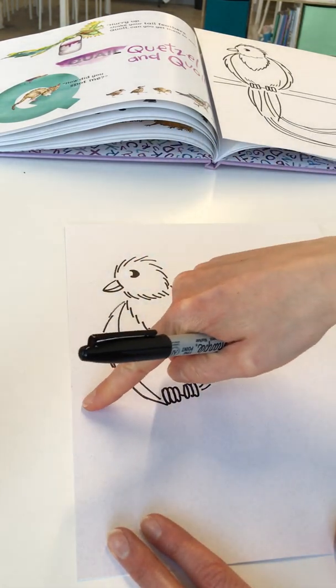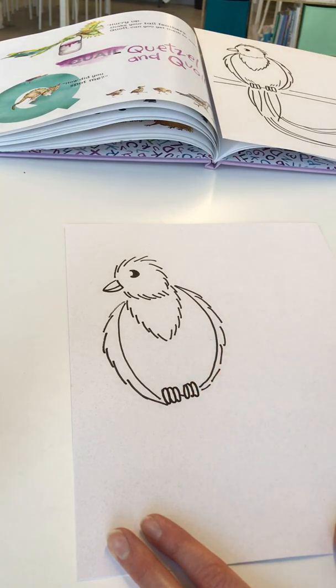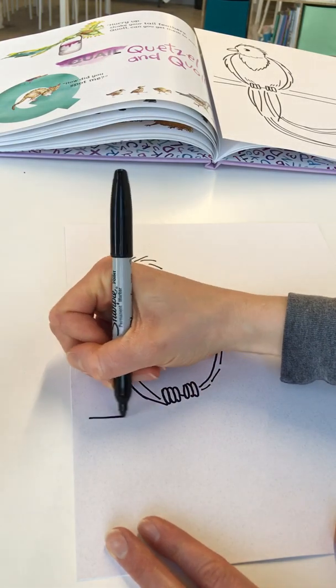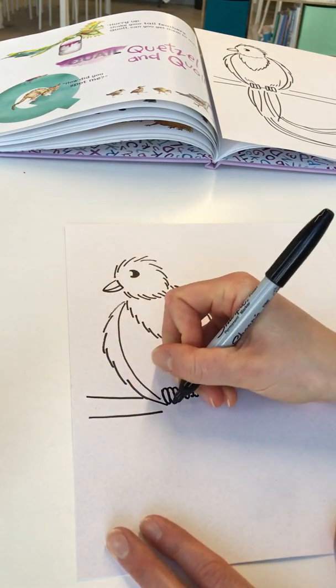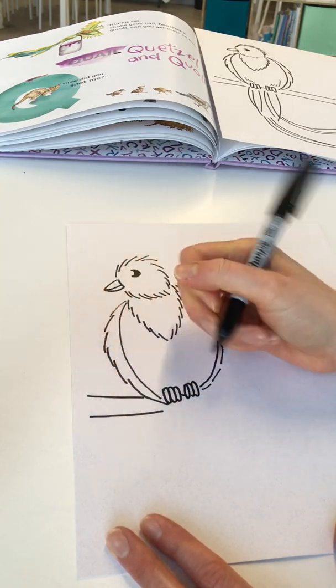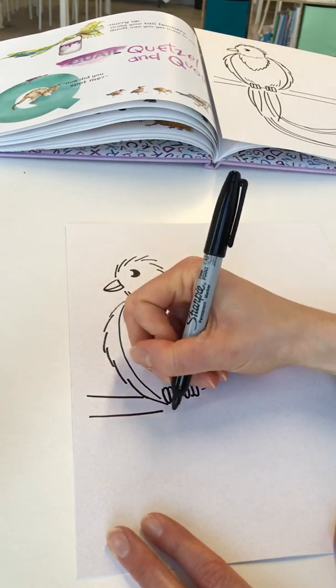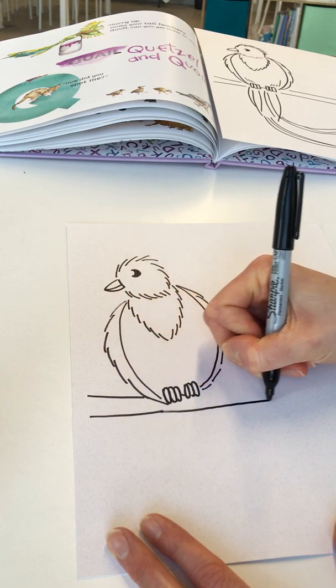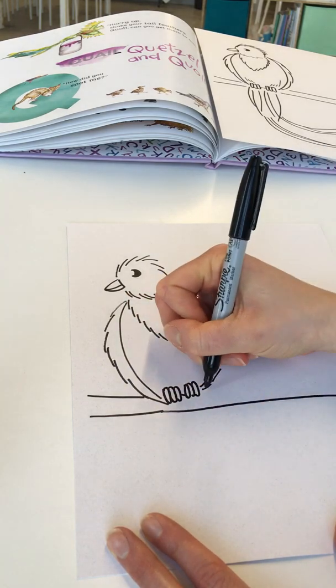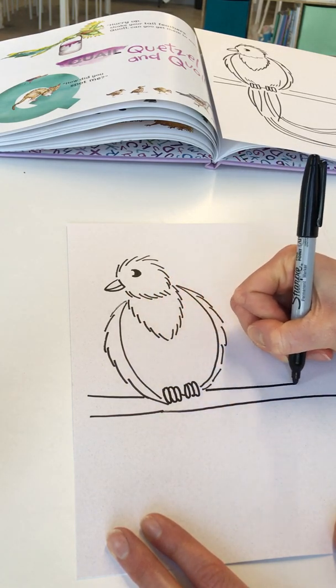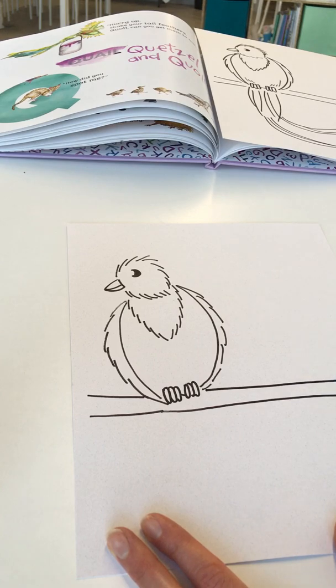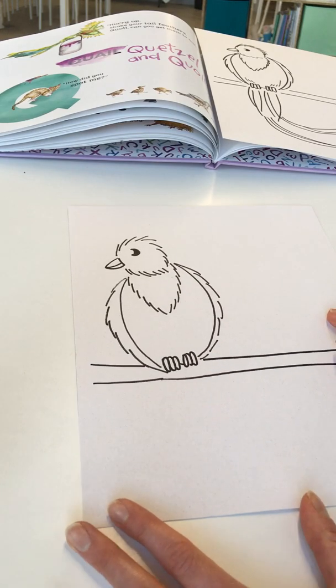So I'm simply going to do 2 parallel lines that are going to cross the page here. I'll draw 1 and 2, and we can stop it, at least this one near his body, because he's sitting on the branch, and then the other one I can continue over here, and then we'll take that line on top. There you are. Next, we'll do his tail.